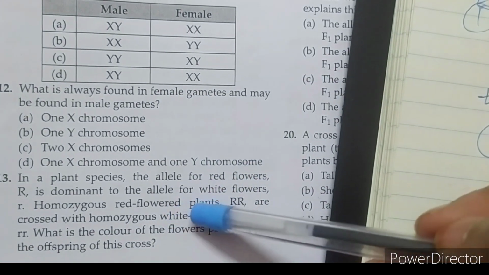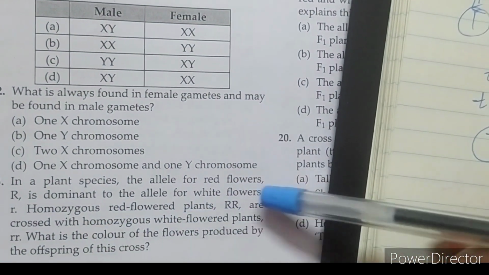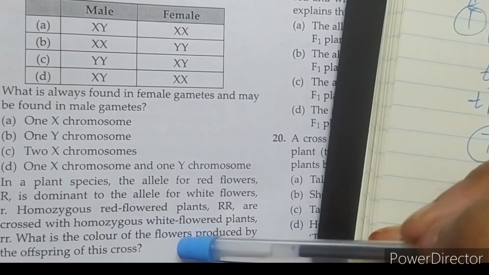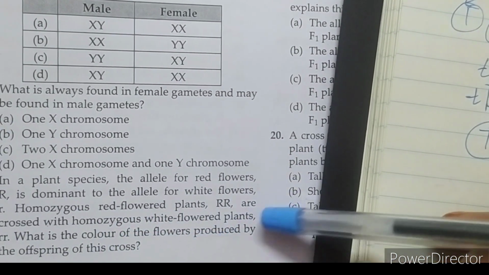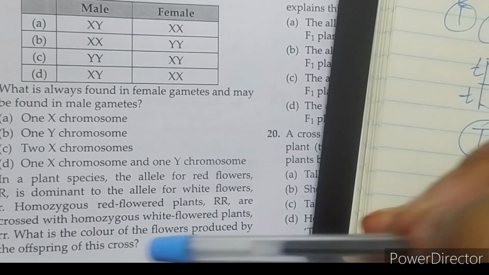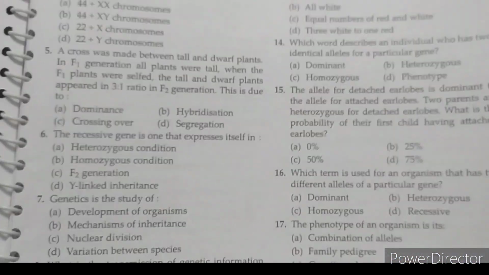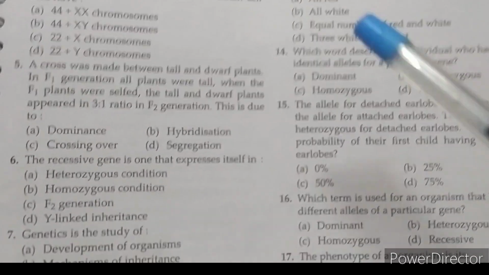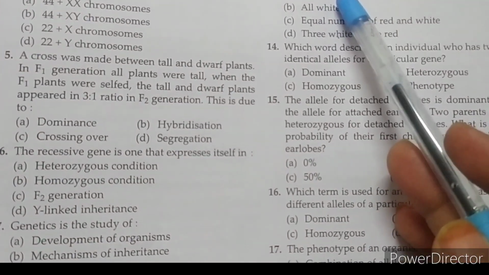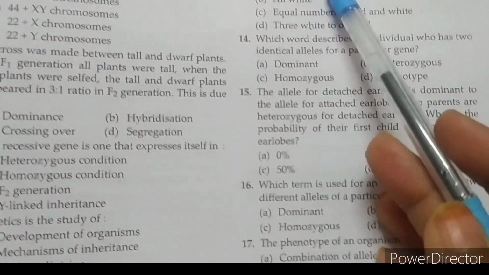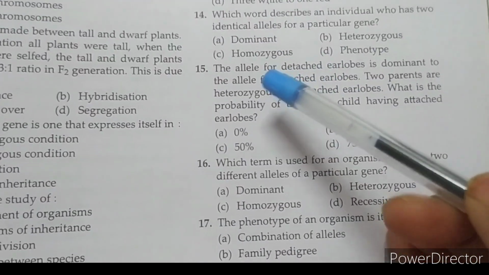In a plant species, allele for red flower is dominant to allele for white flowers, and homozygous red colored flowers are crossed with homozygous white plants. So what is the color flower produced by the offsprings of this cross? So obviously this is again a monohybrid cross. So all the plants produced in F1 generation will be red, because red is the dominant color here. So answer number 1 is correct.